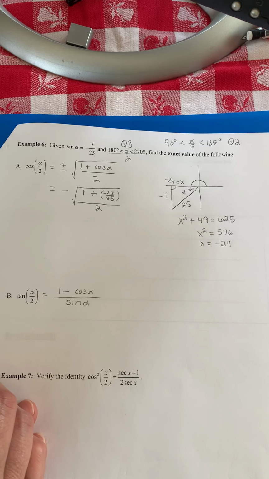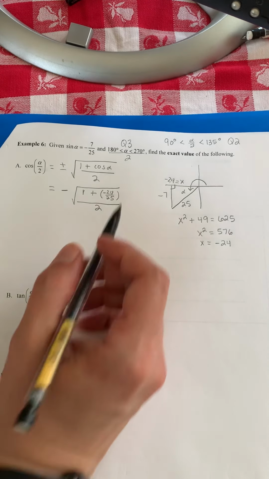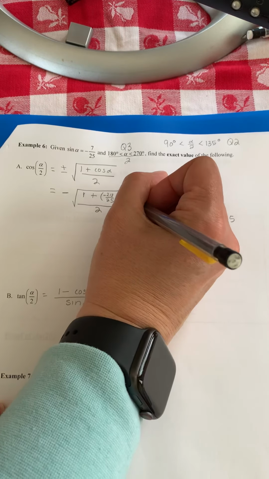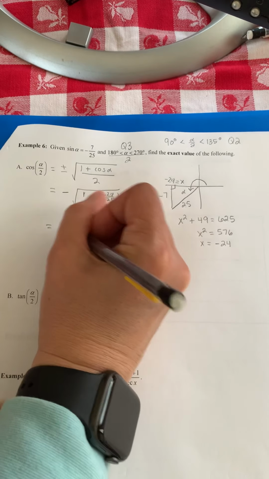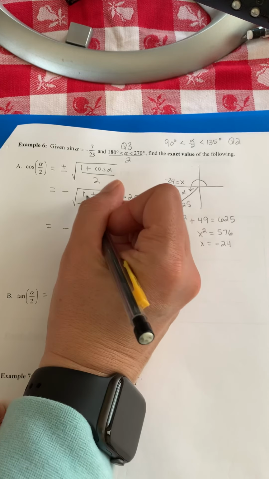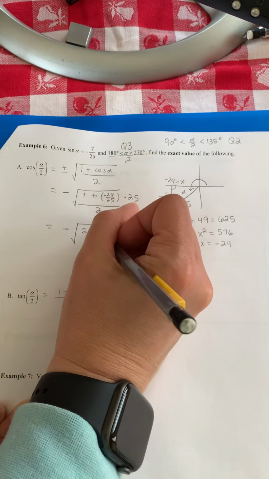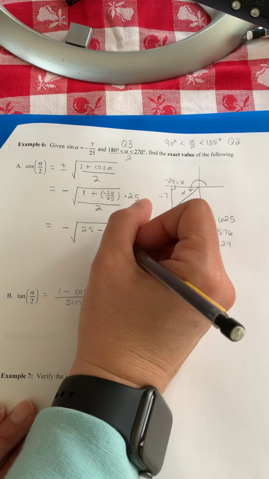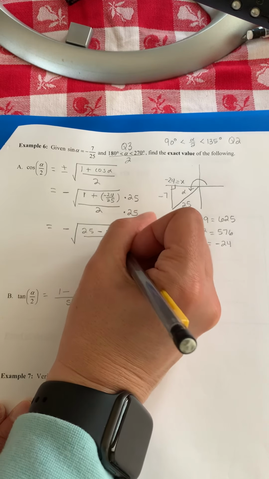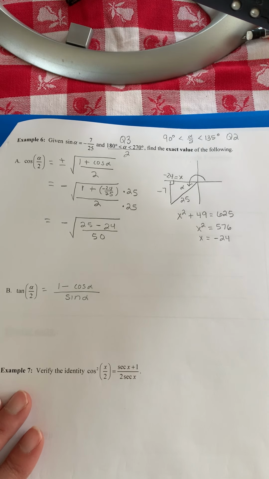The next thing I would do is get rid of this fraction by multiplying both the top and bottom by 25. Multiplying through the top, I'm going to get 25, and then plus minus, go ahead and just put that minus sign down. So it'll be minus 24 all over 50 down there, so looking a little bit better.